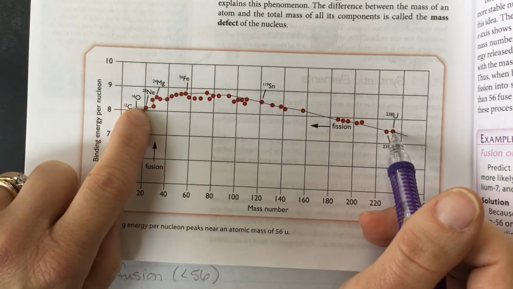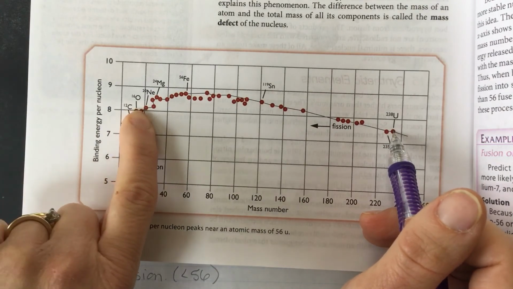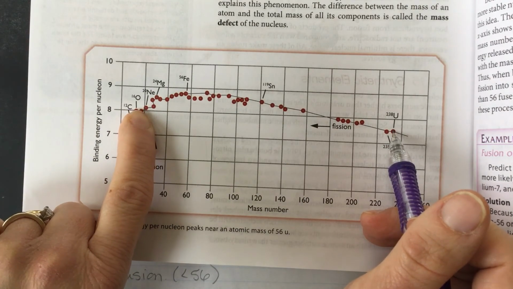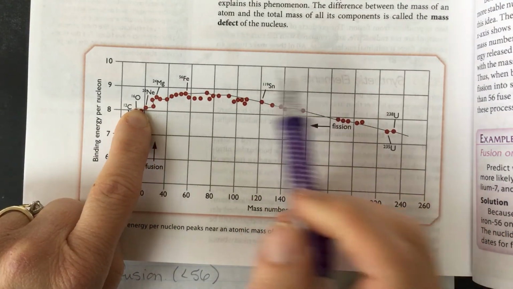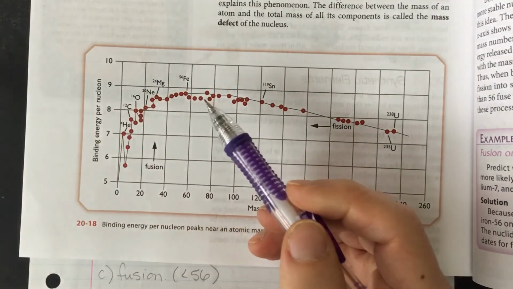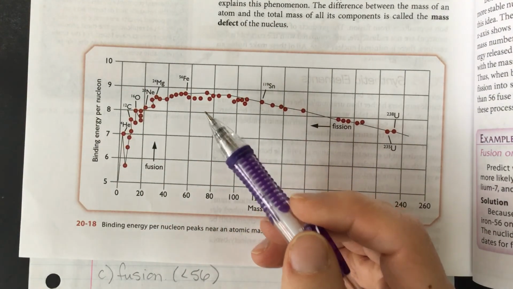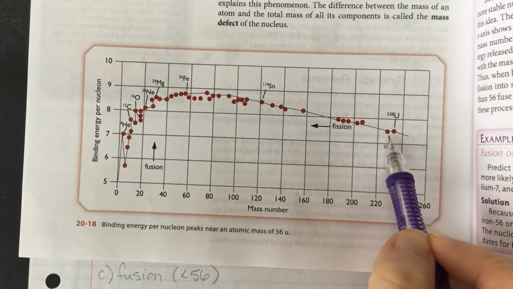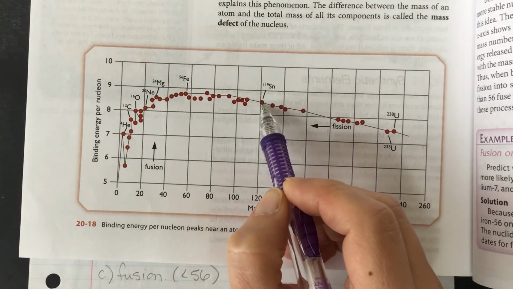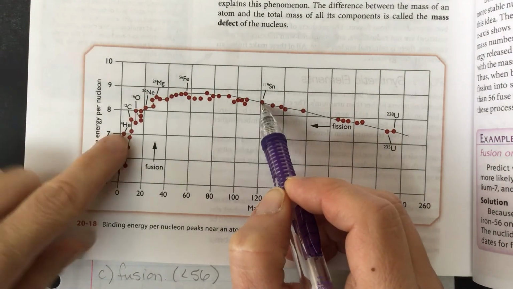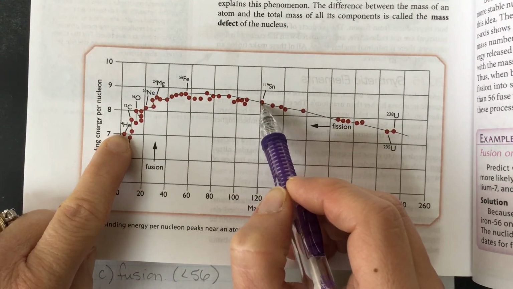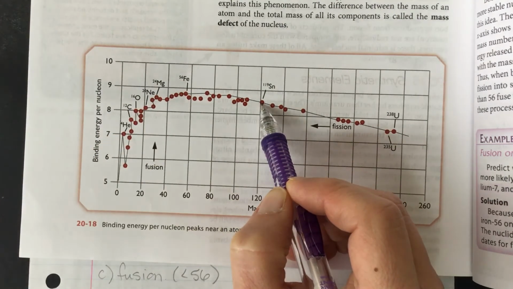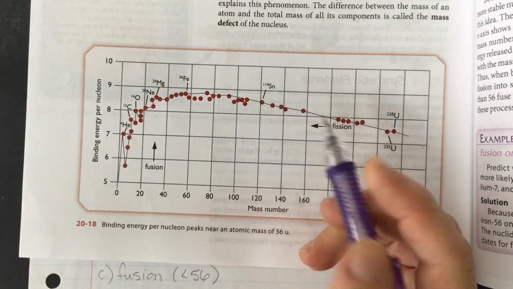Well, neon 20 is up above 8 here, and uranium 238 is at about 7.5. So the neon 20 is more stable. And between tin 119, right here again, and helium 4, the tin is higher in energy, so it is the more stable.